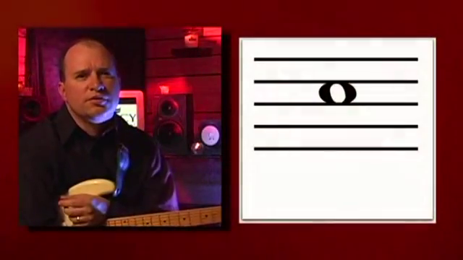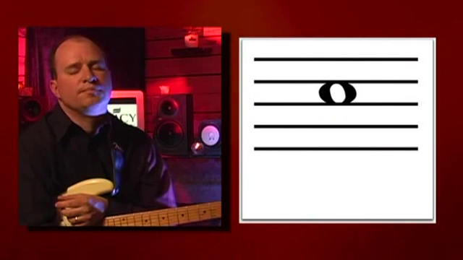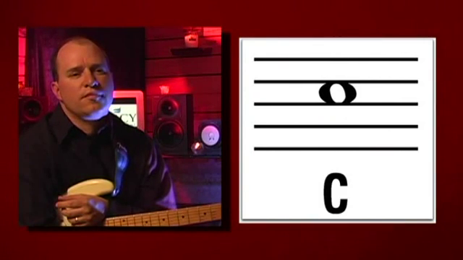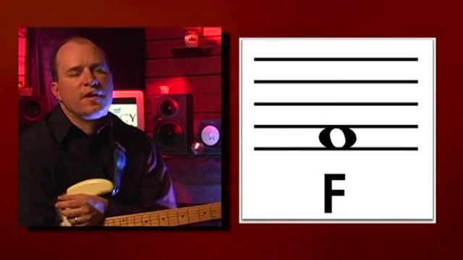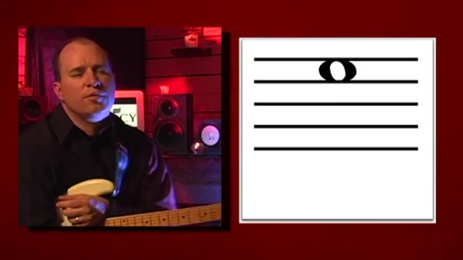The notes on the spaces. If the note is here, what is it? And what about this one? What about if it's here? And lastly, what if it's here? What note is that?